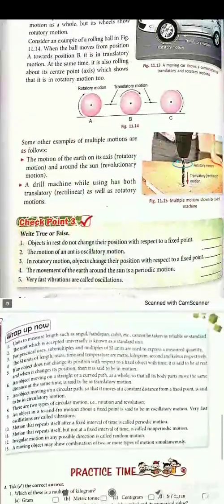Checkpoints number 3. In it we have to write true or false. Question number 1. Objects at rest do not change their position with respect to a fixed point. Yes students, if they change their position, then they are said to be in motion. But here it says at rest. So at rest, objects do not change their position. So the statement is true.